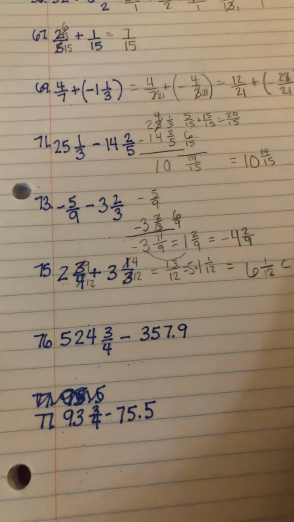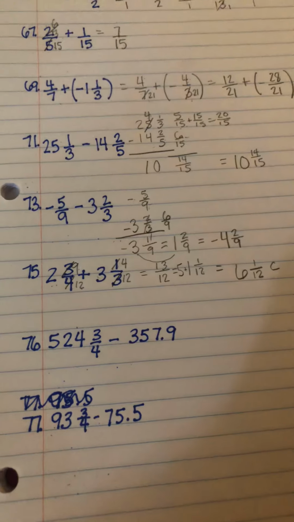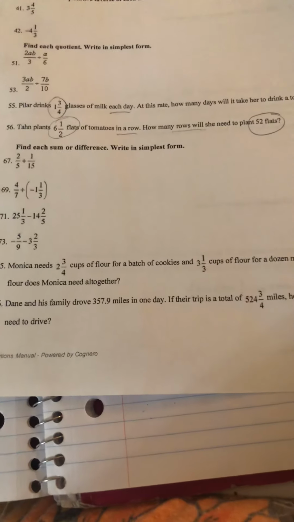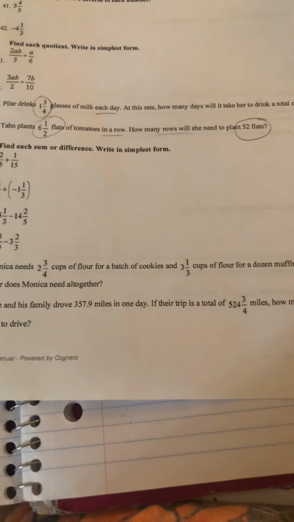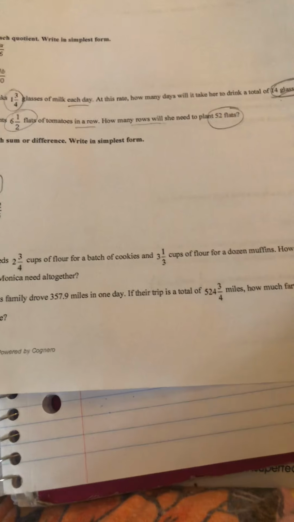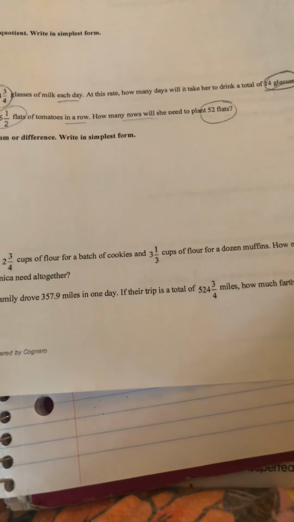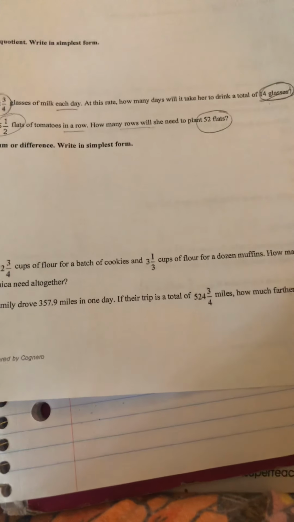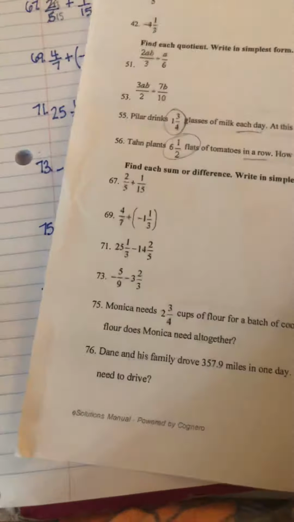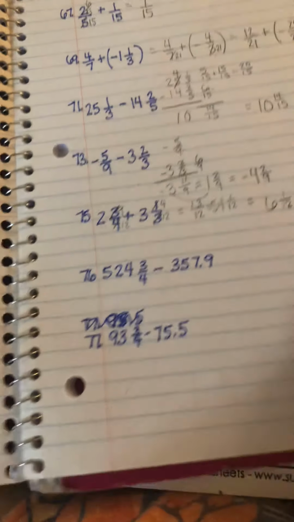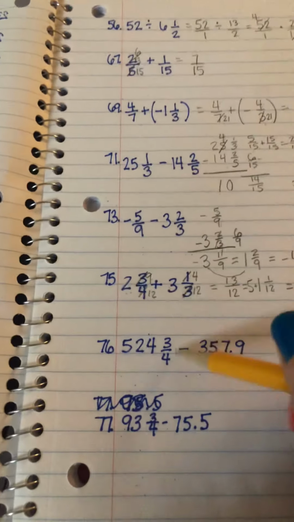76 says, Dane and his family drove 357 and 9/10 of a mile in one day. If their trip is a total of 524 and 3/4 mile, how much farther do they need to drive? So we're subtracting, we're finding the difference of what they need to drive.